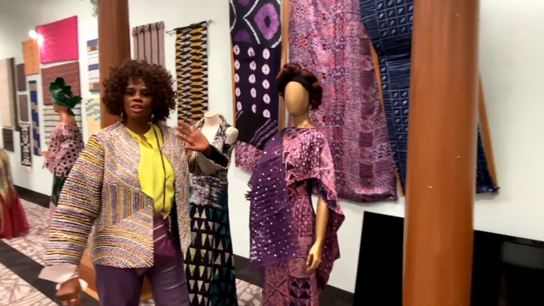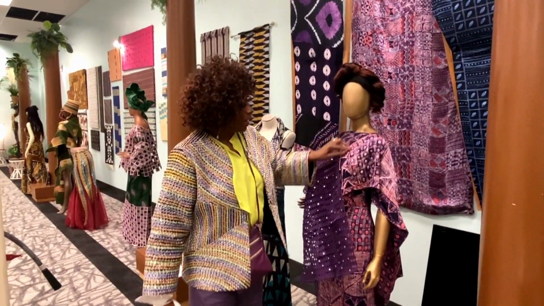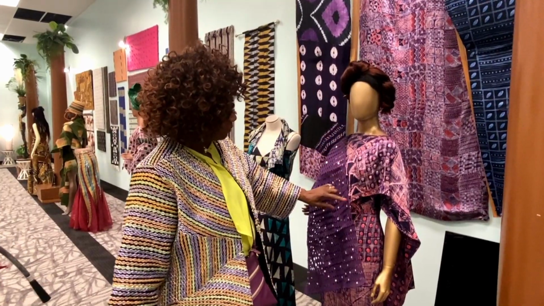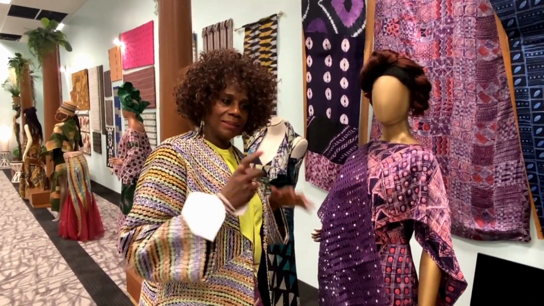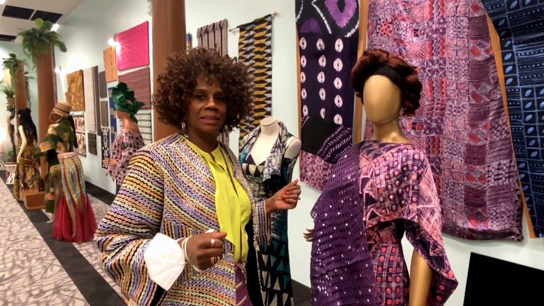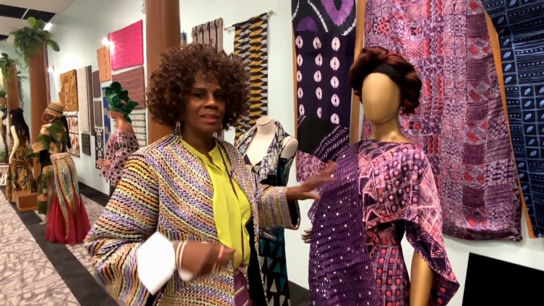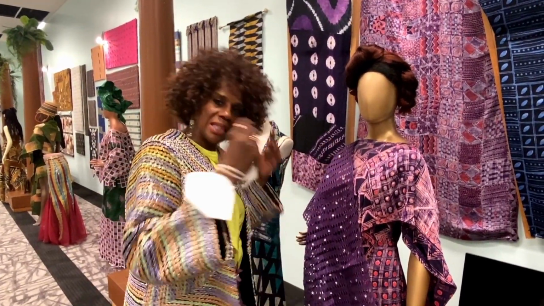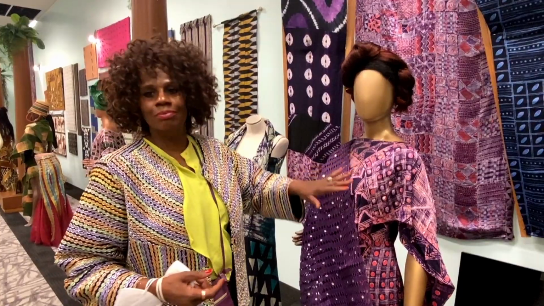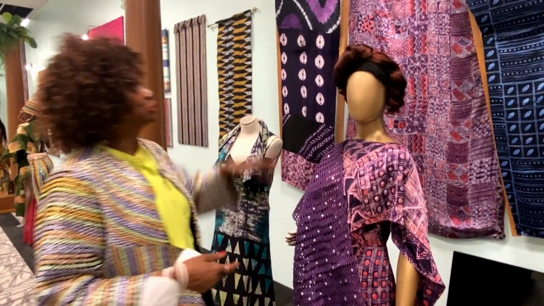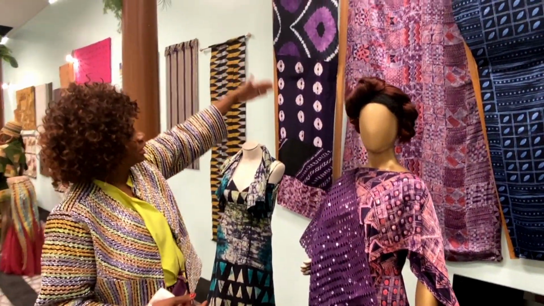So these pieces start off white. We wax the design in. Then we dye it. We melt the wax. Then it's white. So I don't want it white. I want to put pink on there. So we dye it again, and then it makes the color. So you can do it as many times as you like. As you see, this has several colors.